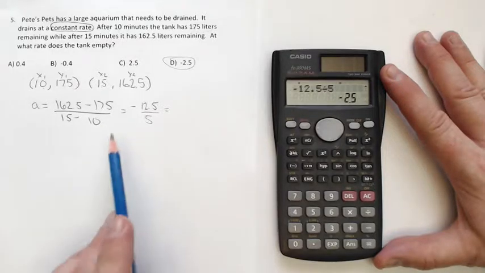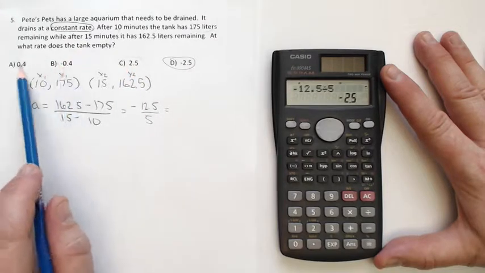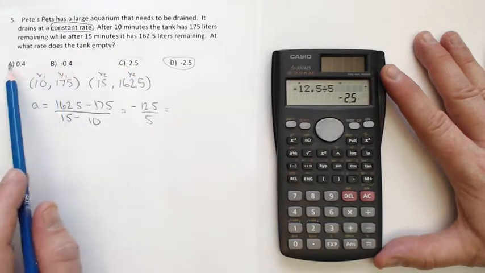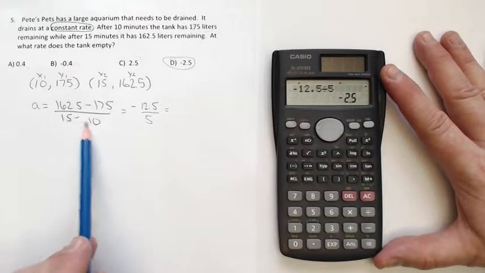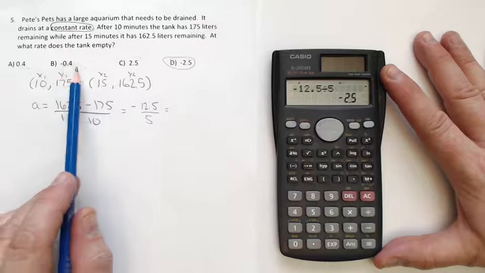Be careful, making sure you've got negatives. They like to trap you with a positive number, and these ones over here have to do with whether you put your X's on the top. If you got A or B, it means you got your independent and your dependent variables wrong, and that you would have calculated these distractors here.